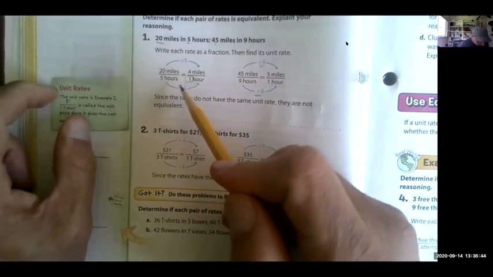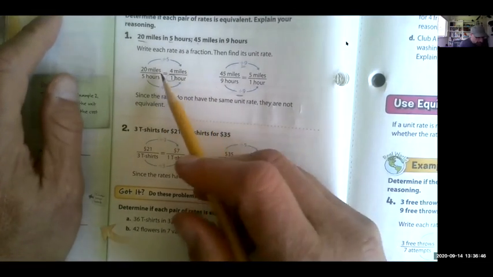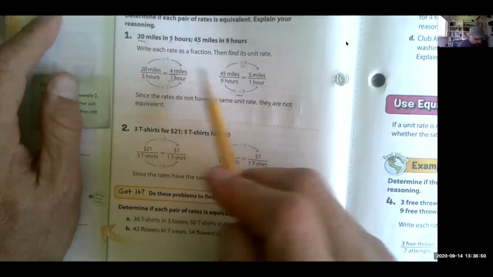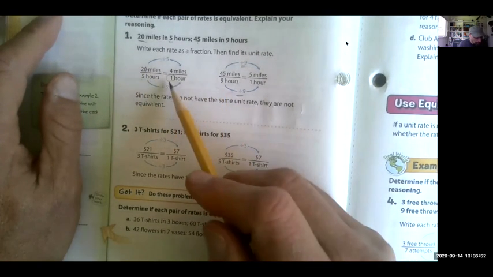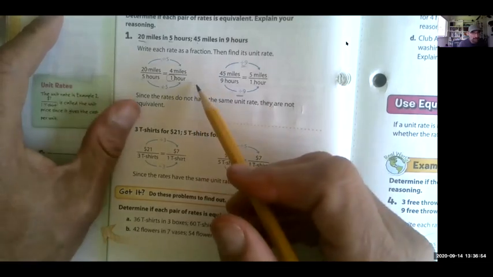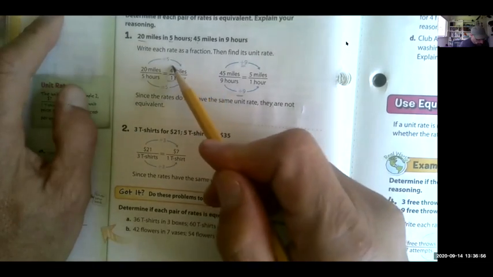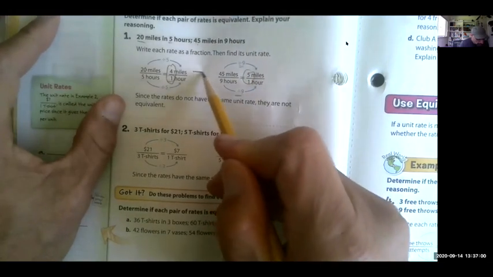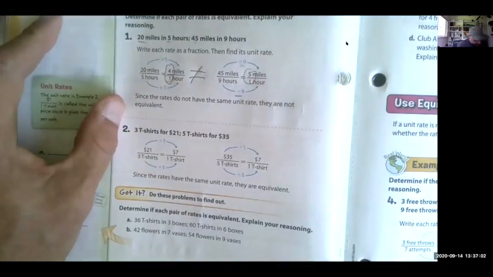So that's how you know. And you do this because you can't do 20 times something is 45, 5 times something is 9. That doesn't work. So that's why we find the unit rates. Now the unit rates here, one is 4 over 1 and one is 5 over 1. So these are not equal. Got it?